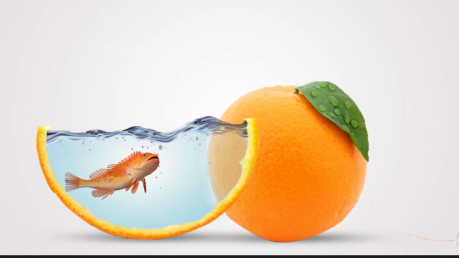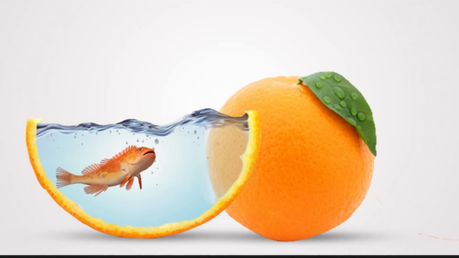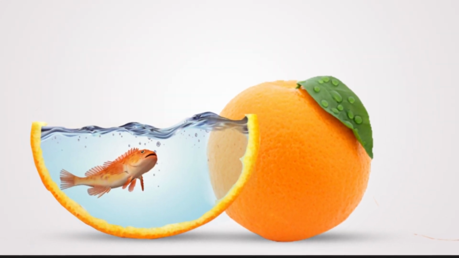In the next few minutes, I will show you how to make this simple photo manipulation effect in Photoshop. This tutorial is for beginners, intermediate, and advanced users. In no time, let's get started.